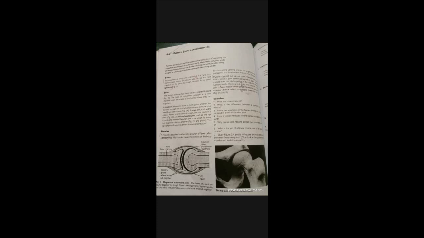A pivot joint allows one bone to twist against another, like the joint beneath the skull, which allows you to move your head from side to side. A hinge joint, such as the elbow, moves in one direction like the hinge of a door, and a ball and socket joint, such as the hip, consists of a rounded head on one bone which fits into a cup-shaped socket on another. This type of joint allows movement in several directions. So basically here in the joint part we have studied about three types of joint, that is a hinge joint, ball and socket joint and a pivot joint.